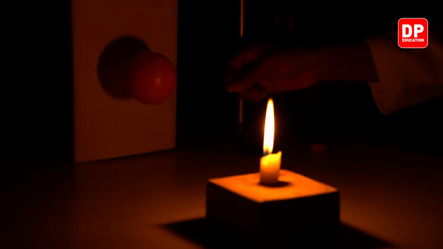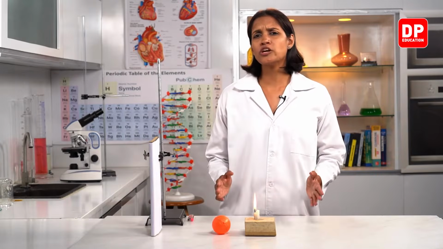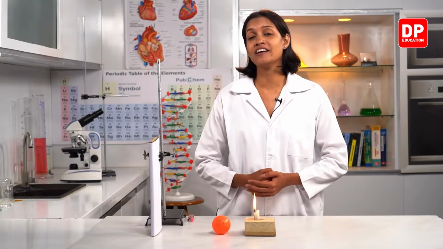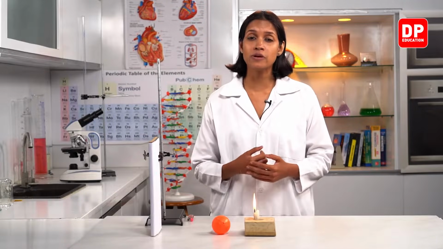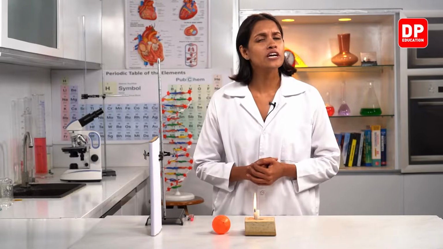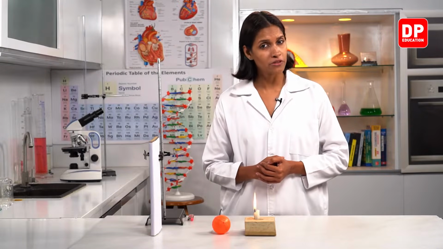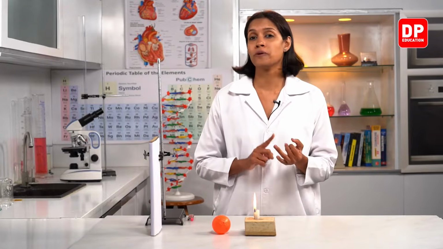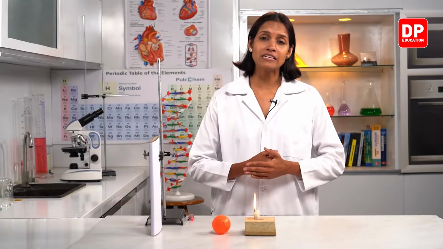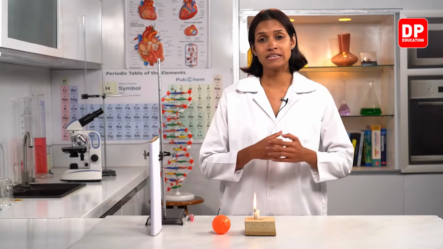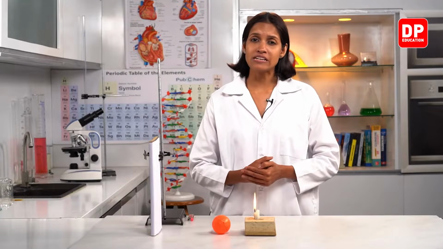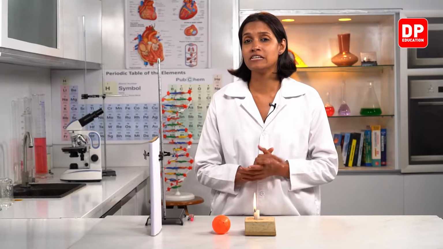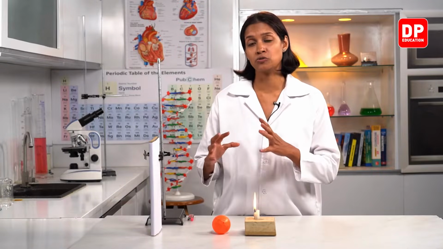Okay, children? Right, children. So how is a shadow formed, children? You all know that even in grade 6 you learned that there are 3 different types of materials based on the transmission of light. What are those materials, children? Do you all remember the materials? Transparent materials, translucent materials, and opaque materials. Transparent materials let the light pass through them very easily, and translucent materials let only a little amount of light pass through them, and opaque materials don't let the light pass through them at all.